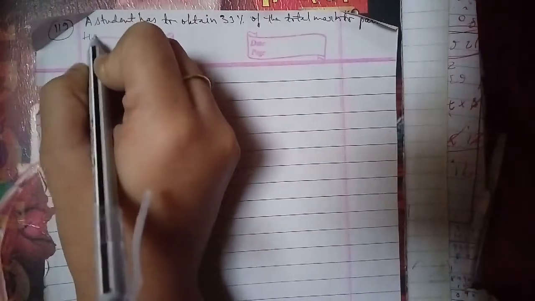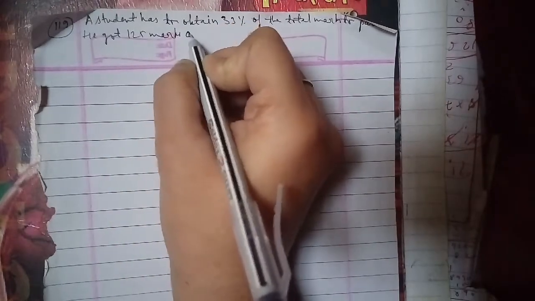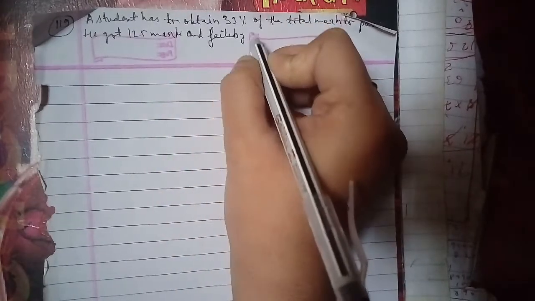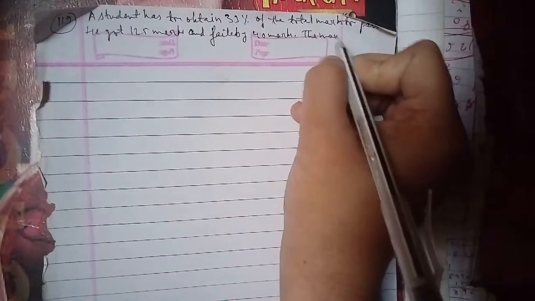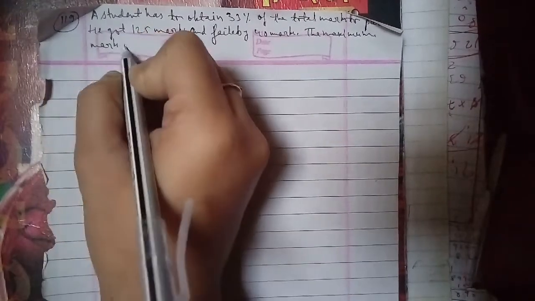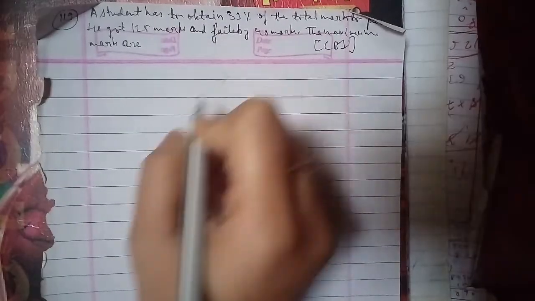Let the maximum marks be x, then 33% of x equals 125 plus 40. 33 upon 100 x equals 165. x equals 165 into 100 upon 33.